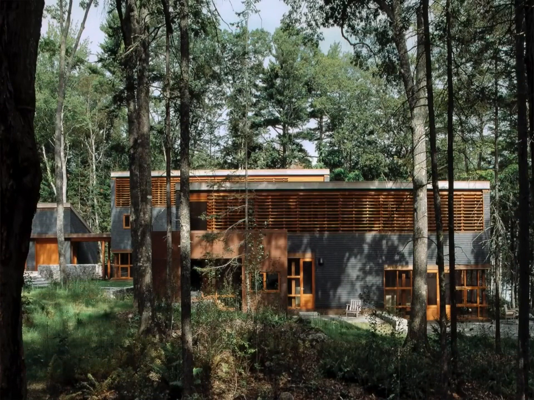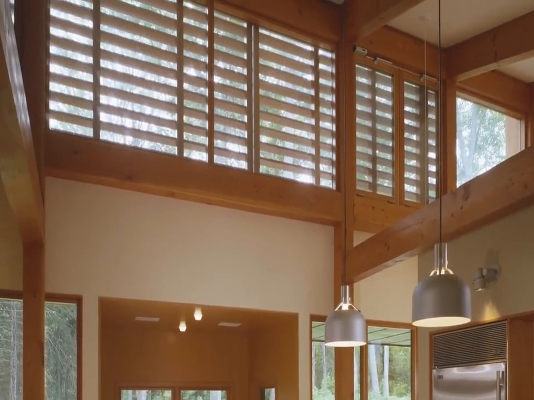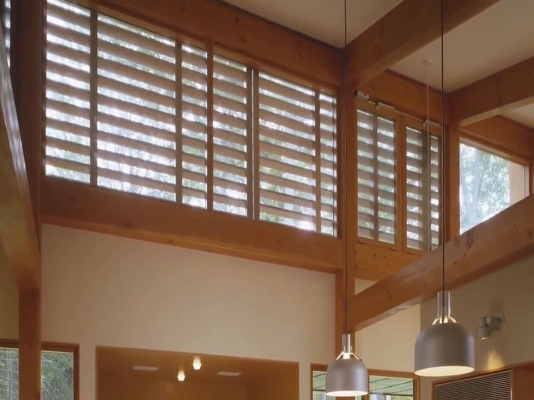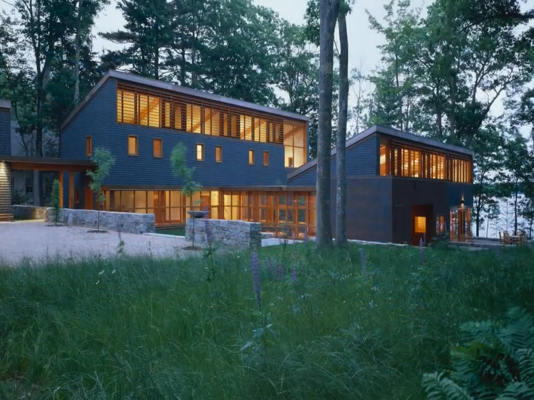Now, there are a lot of other ways we could have done this, including addressing it from the inside, but the most efficient way to keep the overheating and glare issues from becoming a problem inside is to keep the sun from striking the glass in the first place. And that means an external solution.